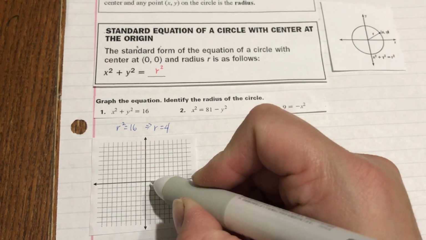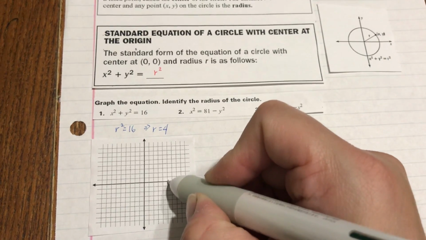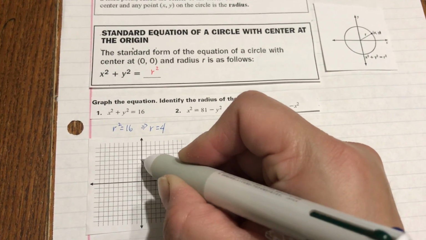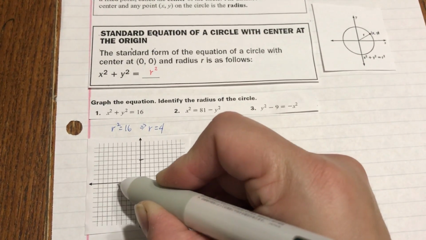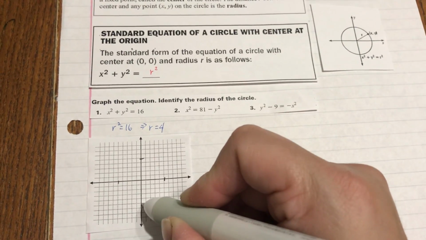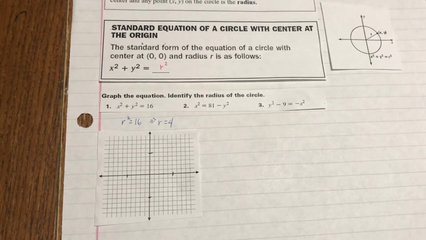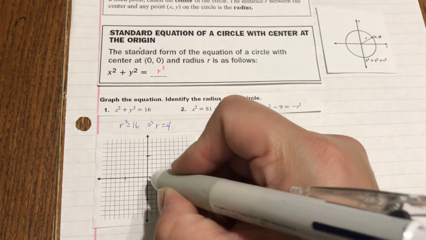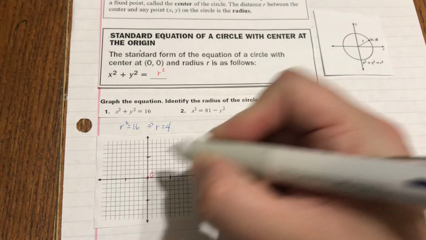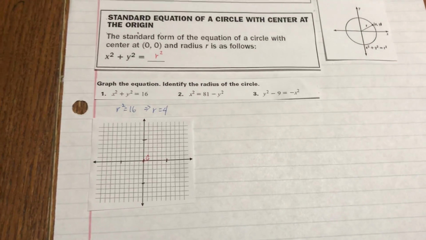I wouldn't go too far. I'll just go 1, 2, 3, 4, 5. 1, 2, 3, 4, 5. 5 here, and 5 here. Now, this is the toughest part. Your circle has a center at 0, 0. This is really the center. I'm going to use this red dot here because really this is not a part of your graph.